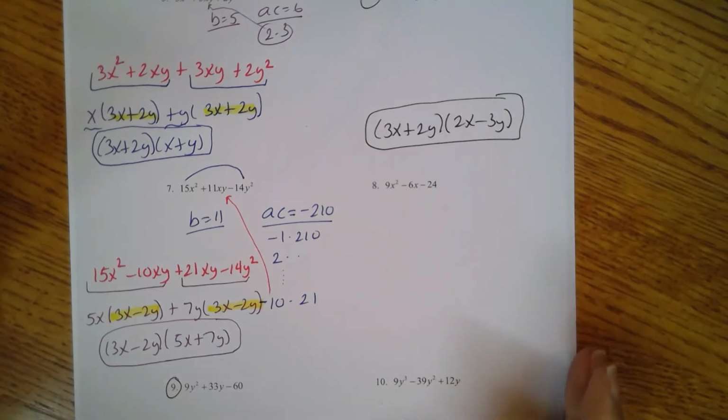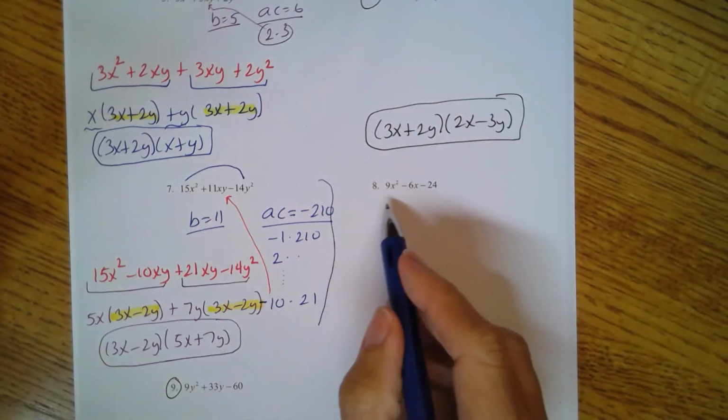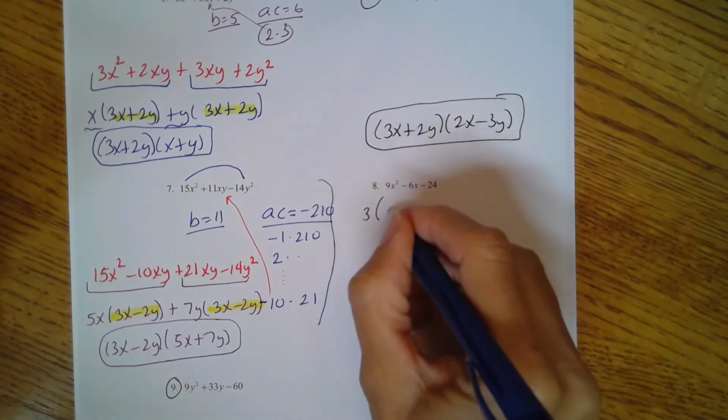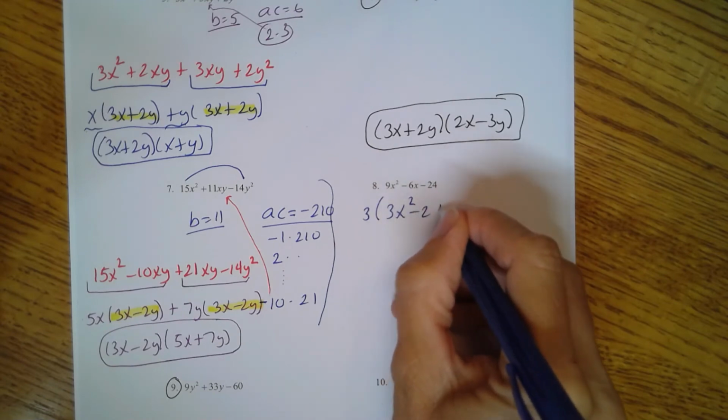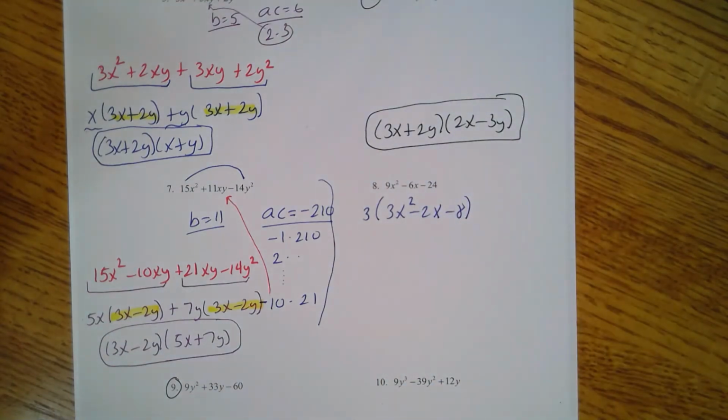Alright, so let's look at number 8: 9x squared minus 6x minus 24. You might rush into going into the AC method, but if you look closer, you'll see that there's something in common in all of them. You could take out a 3, and then you have 3x squared minus 2x minus 8. Make sure you always look for GCF first.